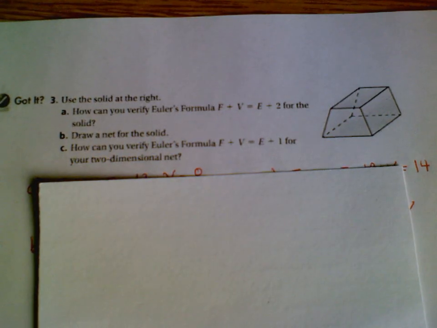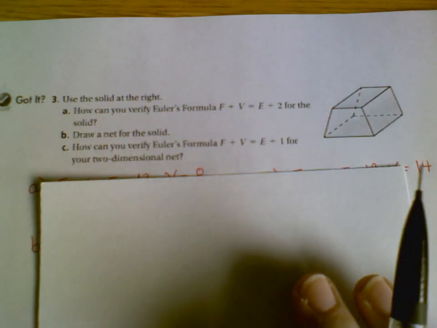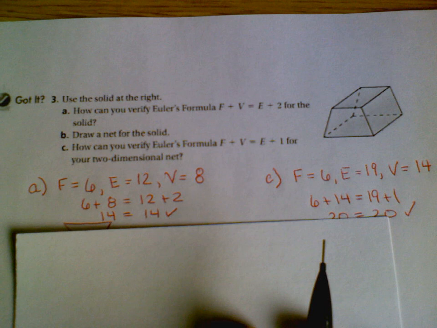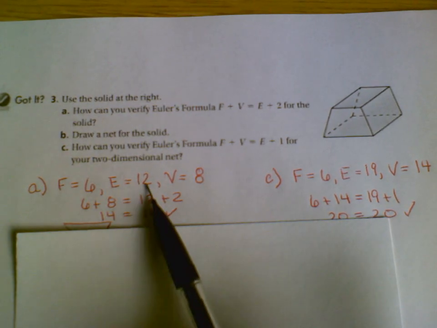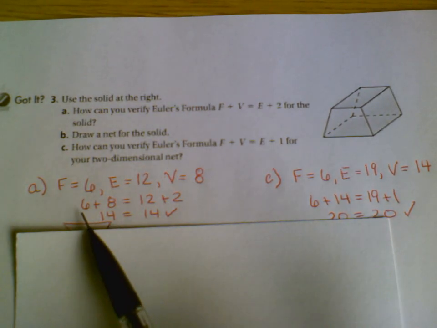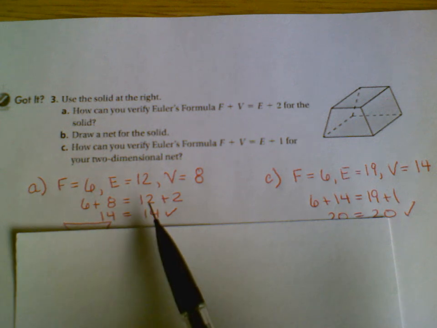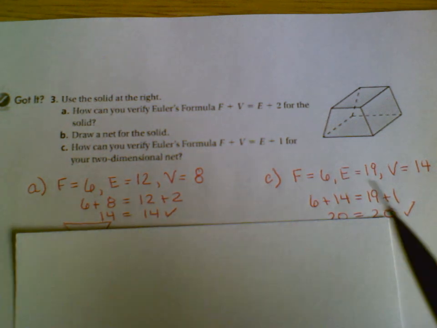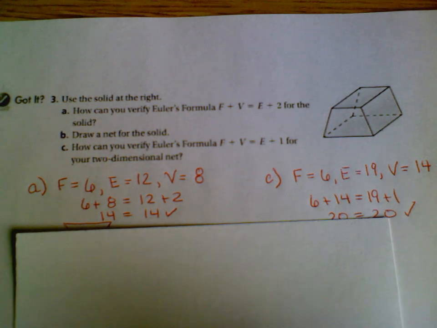So on the next one, it first wants you to verify using Euler's formula for the solid. I did that on part A. I counted 6 faces, 12 edges, 8 vertices, so I added the faces and the vertices, and the edges plus 2, and I did get 14 on both sides. So yes, it does verify.